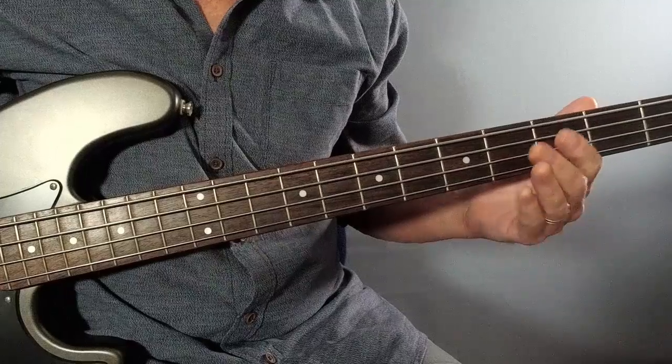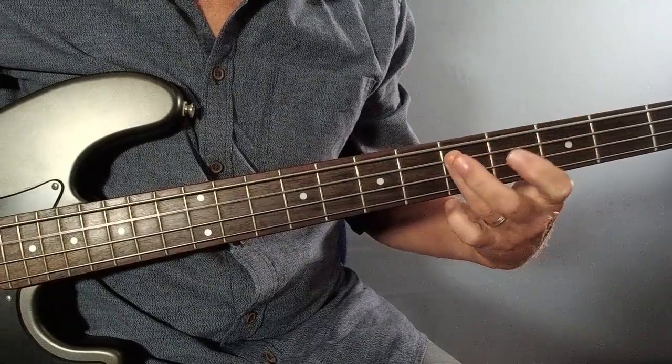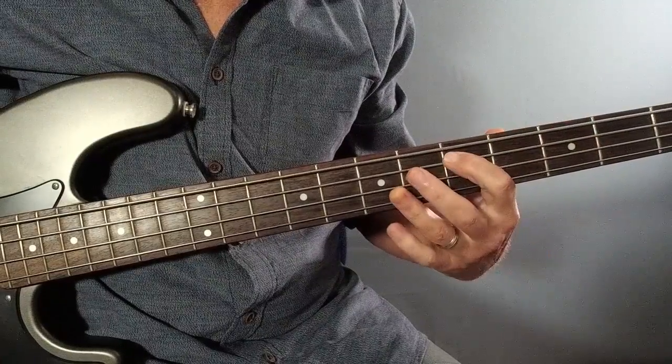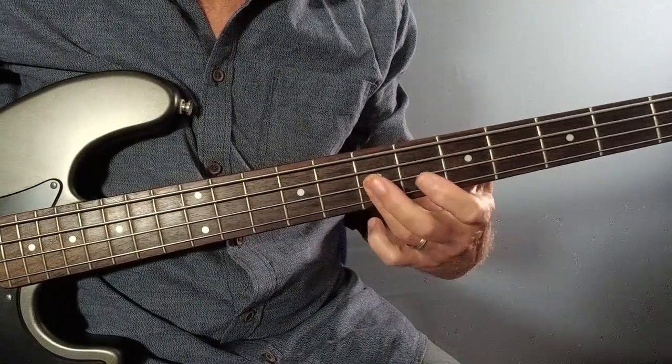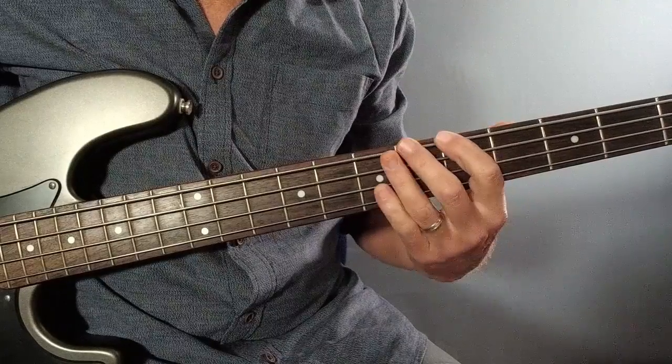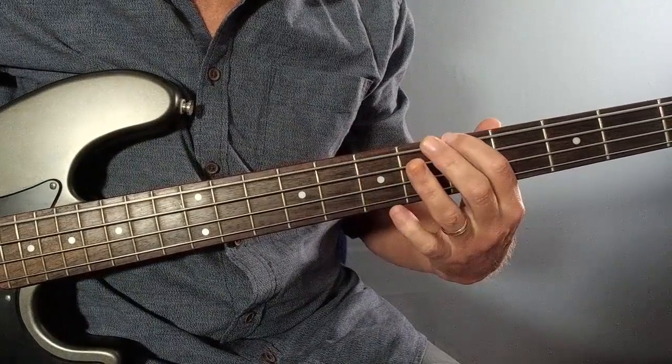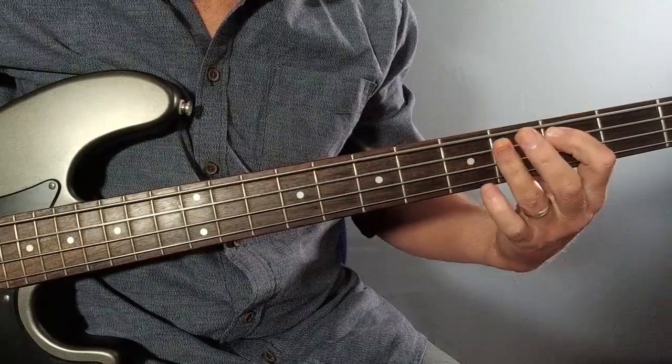To prepare to use this, try playing the root, the 5th and the octave over each of the chords used in Knocking on Heaven's Door. For the G, the D, the A minor and the C.